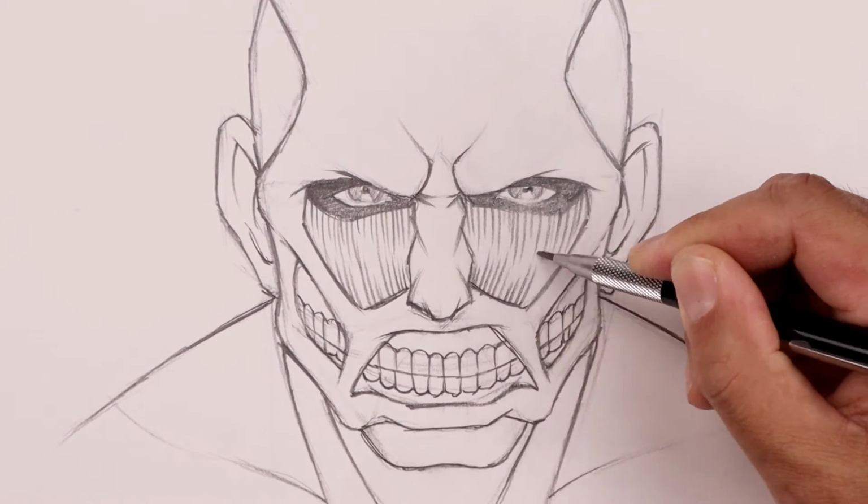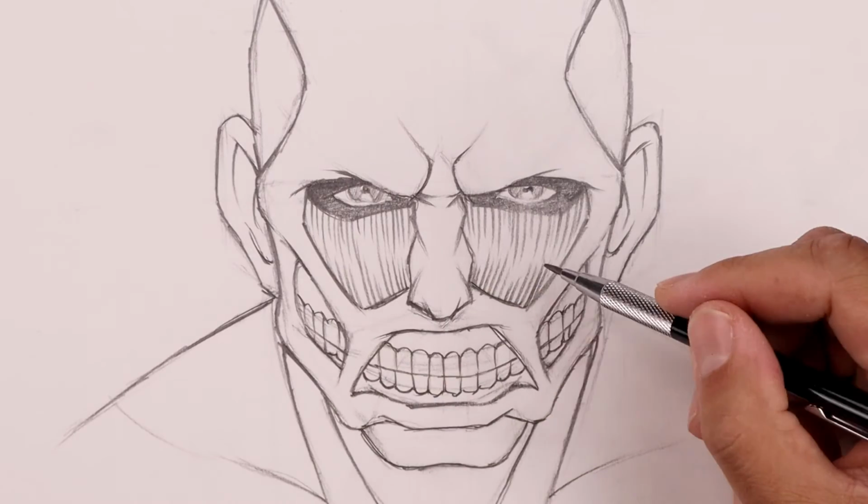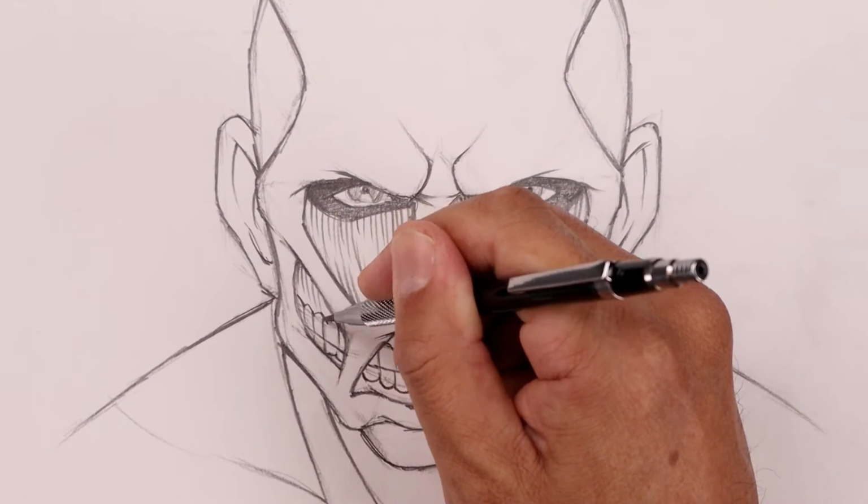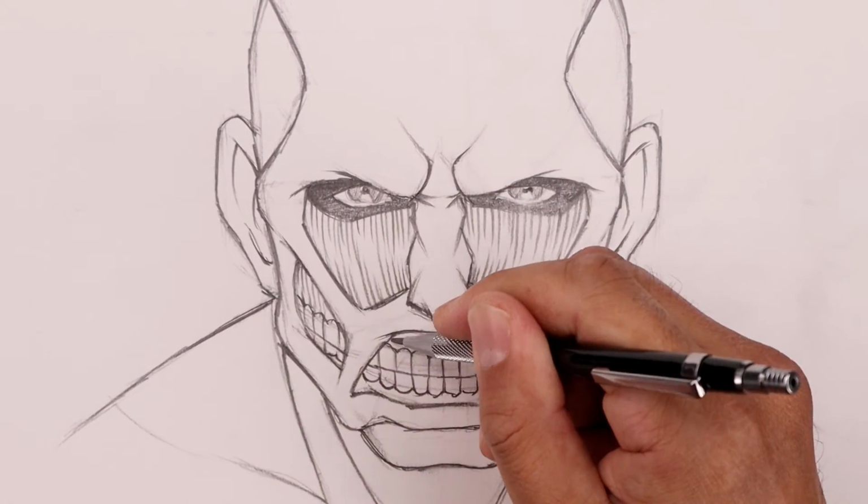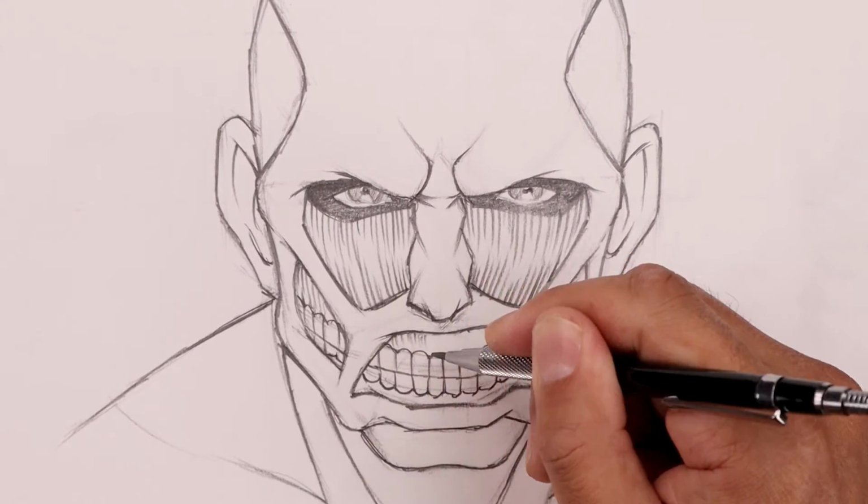So with this technique, you can see that we create a little bit of a highlight in the center of the cheekbones. And I repeat that inside each of the skin areas. Just adding shorter lines.